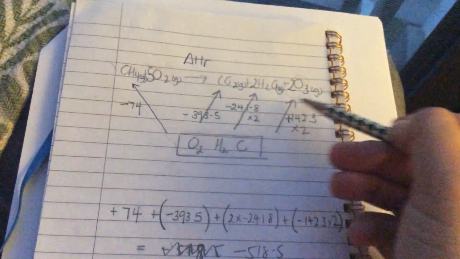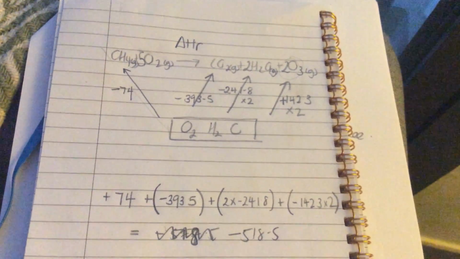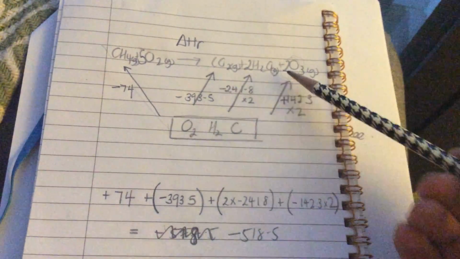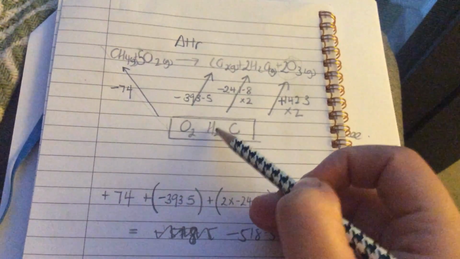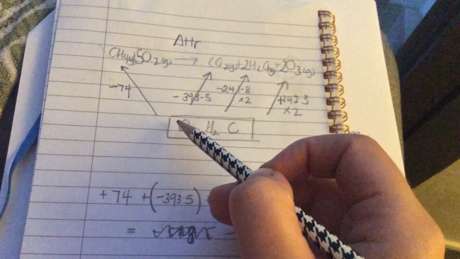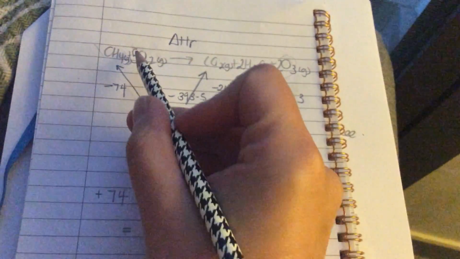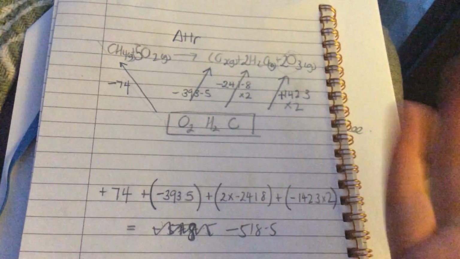Formation is when you have a molecule and it's formed from elements in their standard states. So oxygen, hydrogen and carbon, formation of ozone. Then we need to look at what else we've got. Okay, so we've got water being formed, we've got carbon dioxide being formed, and we've got methane being formed. Oxygen is an element, so it's not being formed from itself.